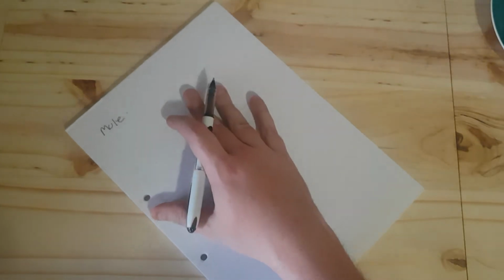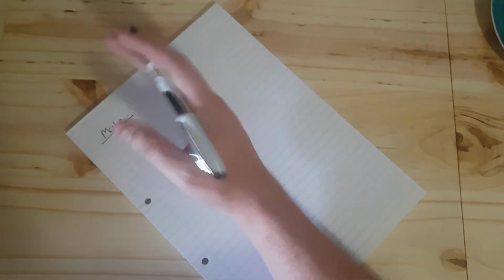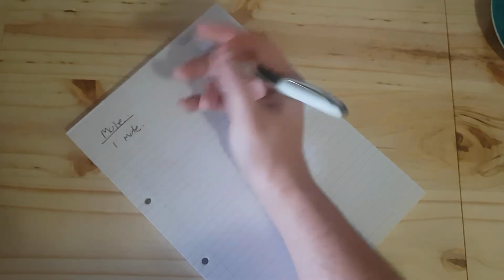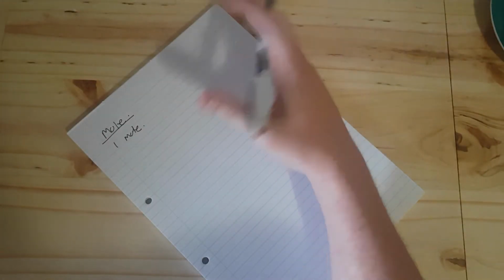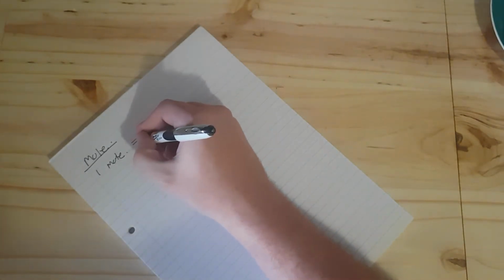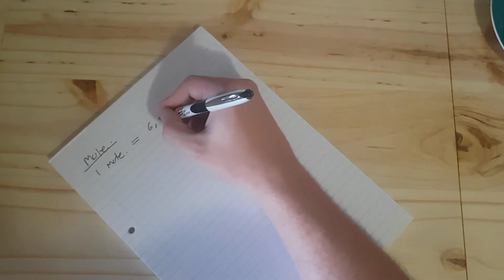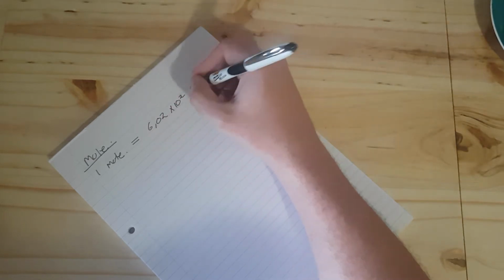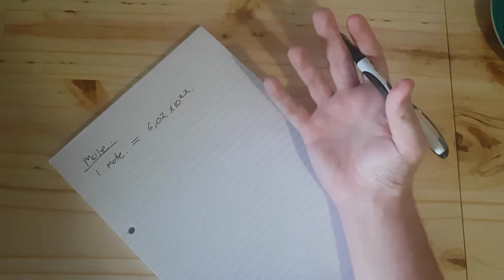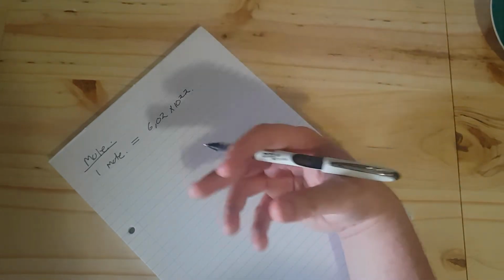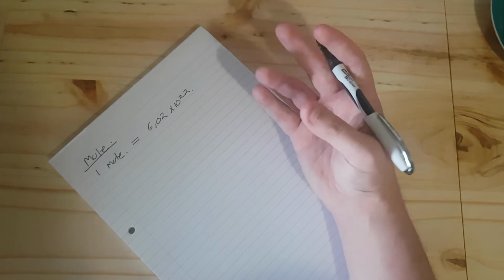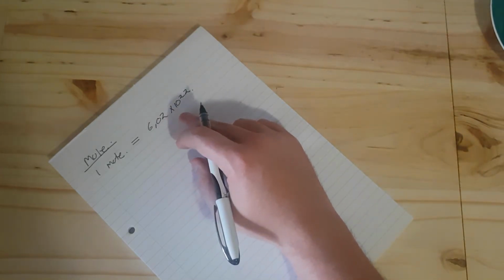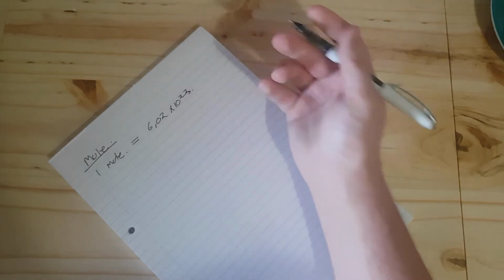So, in short, you would say 1 mole of whatever we are looking at contains 6.02 times 10 to the power 23 particles. So if we say I have 1 mole of marbles, that means I have 6.02 times 10 to the power 23 marbles.